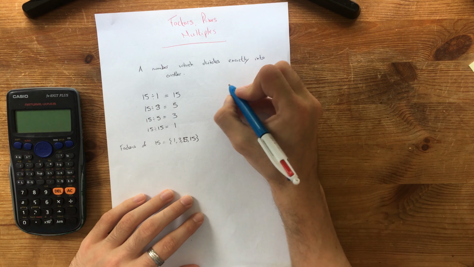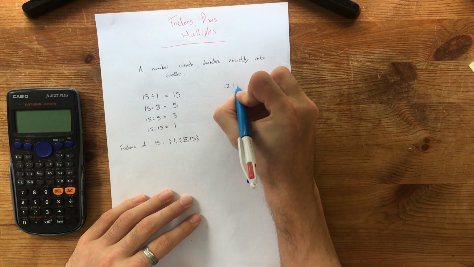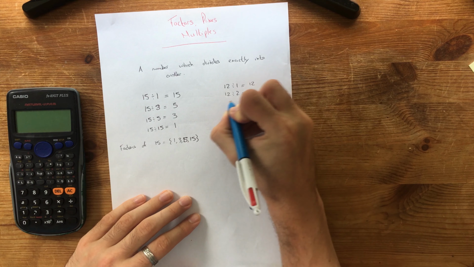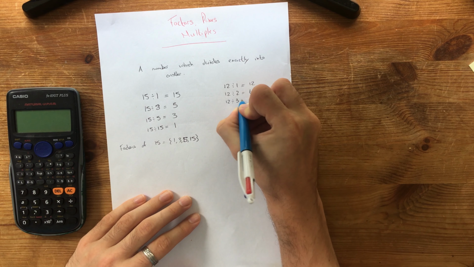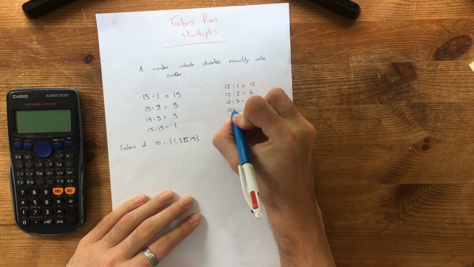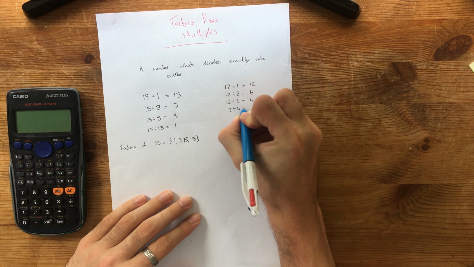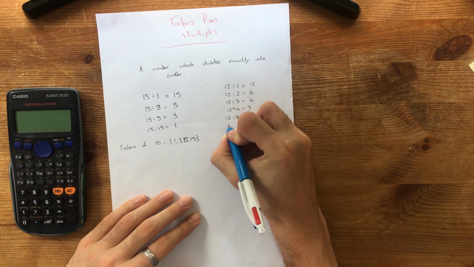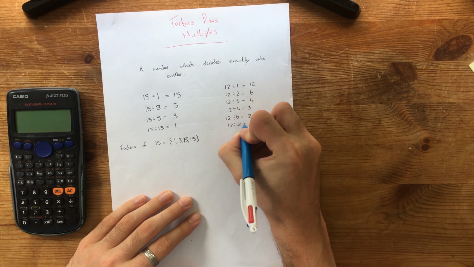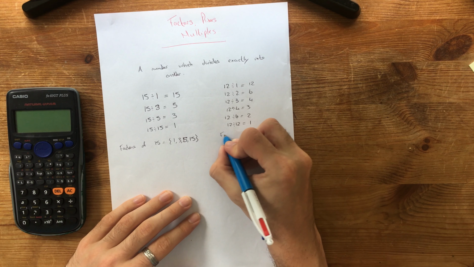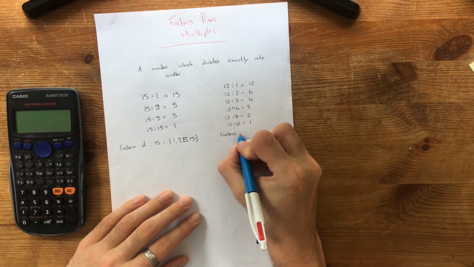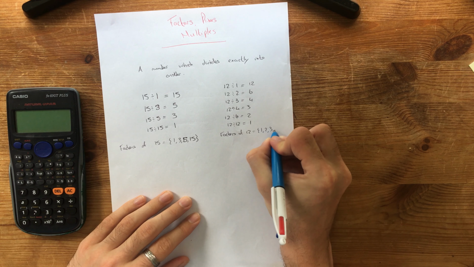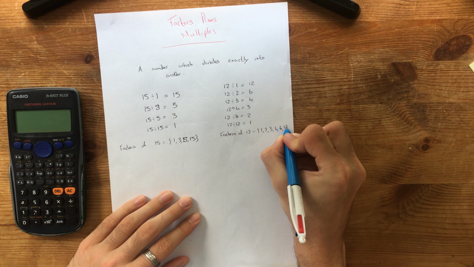Let's do 12 as well. So 12 divided by 1, we get 12. 12 divided by 2, we get 6. 3 goes in, we get 4. 4 goes in, and we get 3. 6 goes in, we get 2. And 12 goes in, we get 1. So then the factors of 12 are the set 1, 2, 3, 4, 6, and 12.